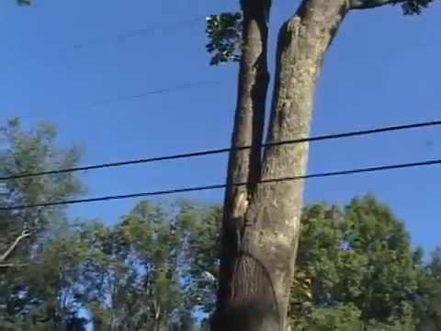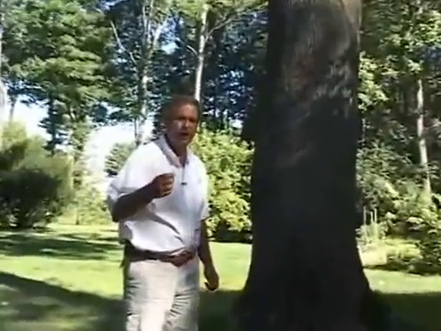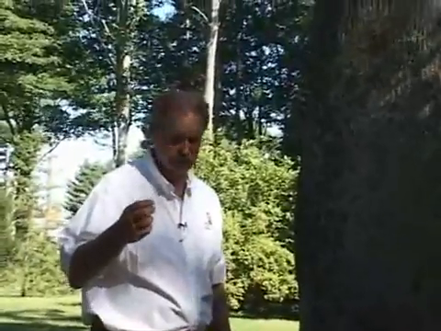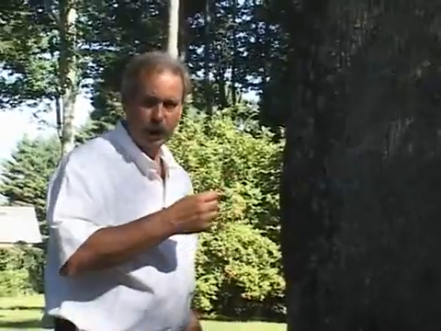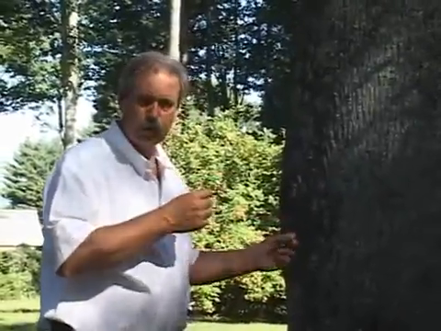The decay does not exist as a result of the crotch. The decay exists as a result of a fungus infestation. As you can see, we'll move around the other side of the tree and we can show you some of the other indications.